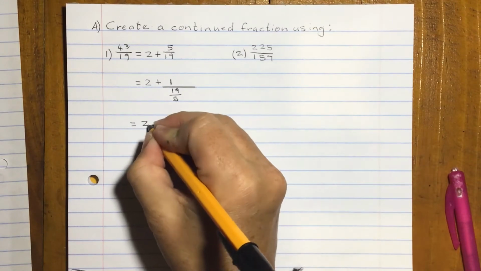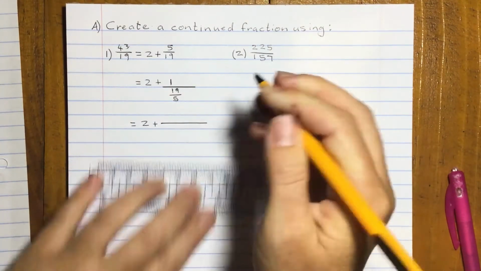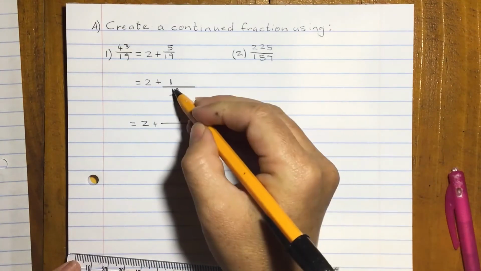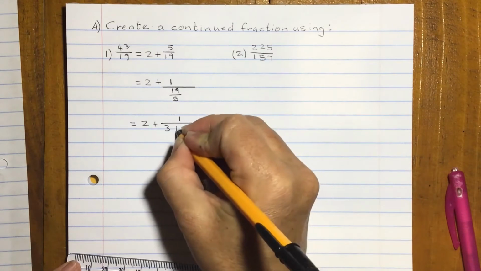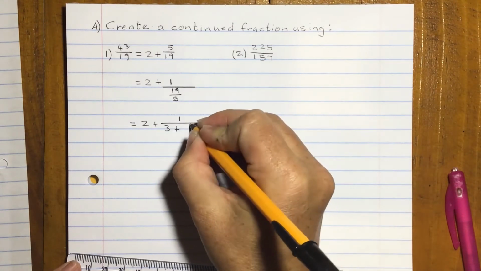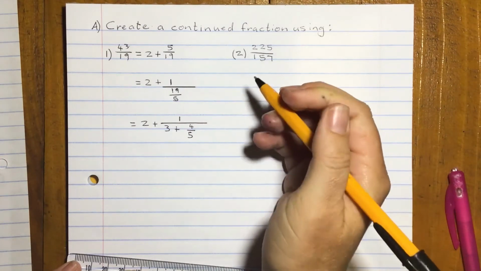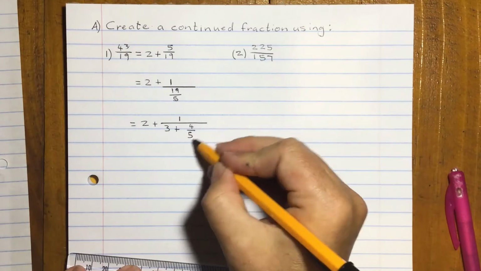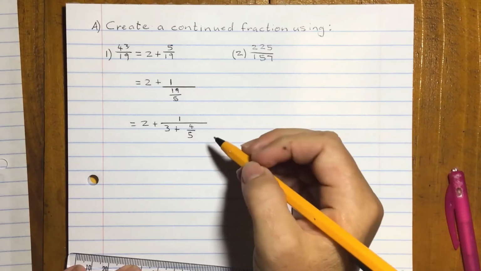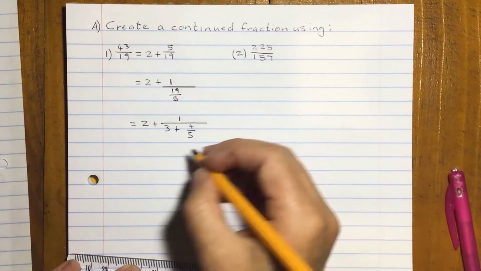So we're going to have 2 plus 1 over 19 divided by 5 is 3 plus 4 over 5. Once again, you can see 4 over 5, if we tip it over, we'll get another improper fraction. And so we can take this fraction further.